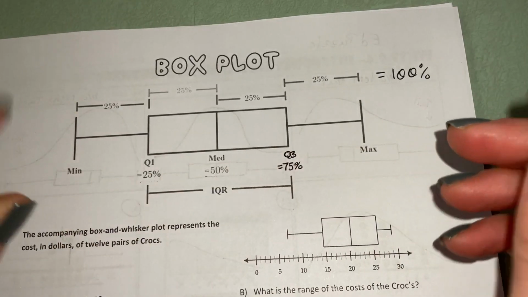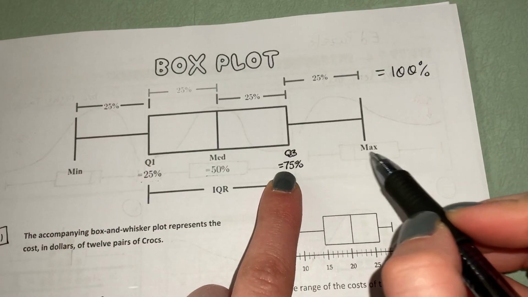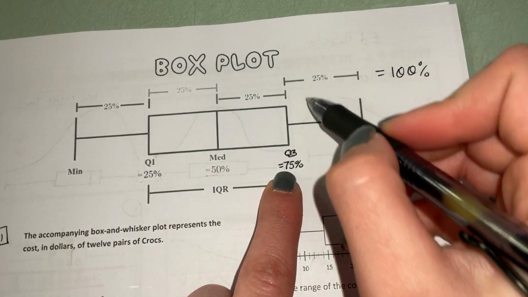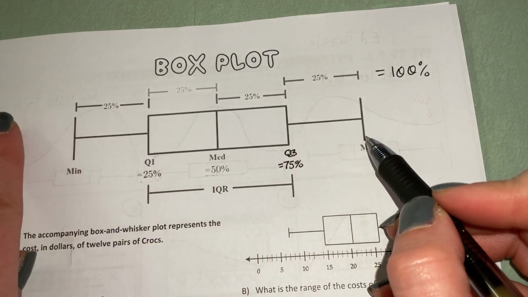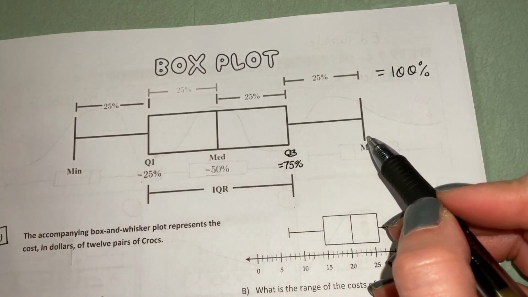There are going to be questions that ask you this. Between quartile 3 and the maximum is another chunk of 25%. So if you look at anything below the maximum, it's 100%.